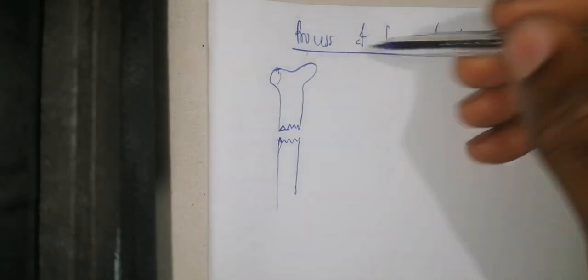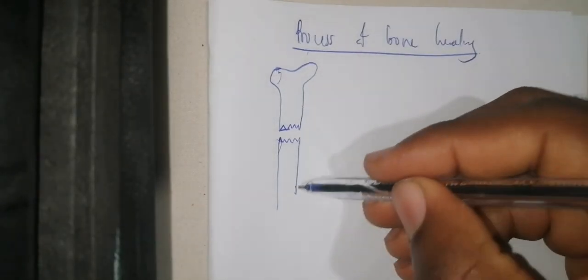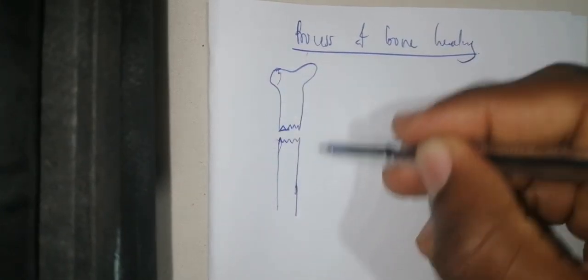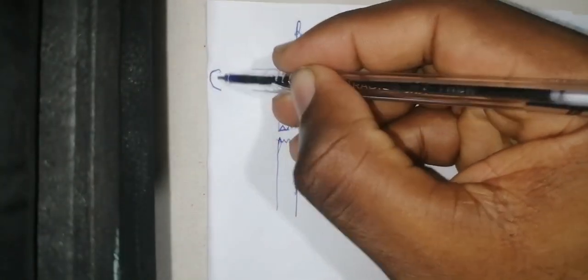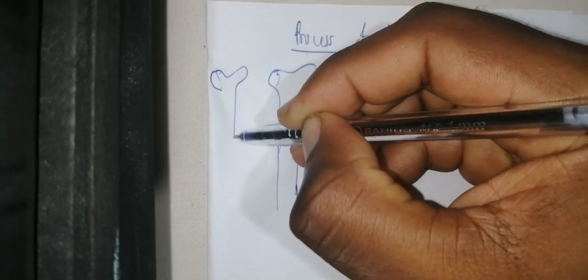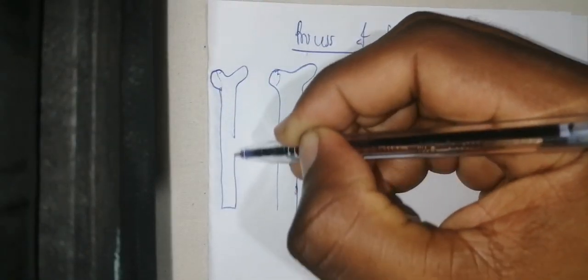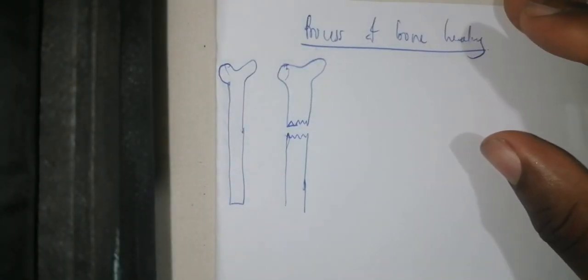Now we are going to speak about the process of bone healing. In speaking about the process of bone healing, we need to distinguish a fractured bone from a normal bone. So you should speak first about the anatomy of that normal bone.